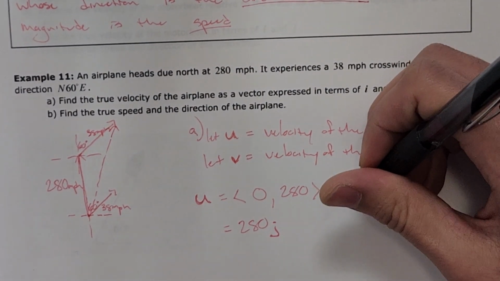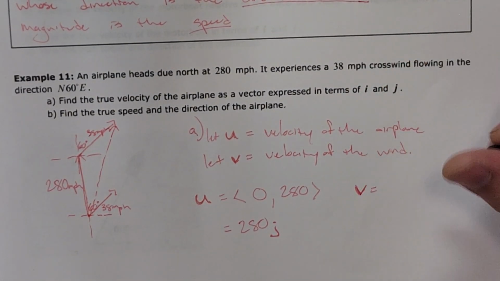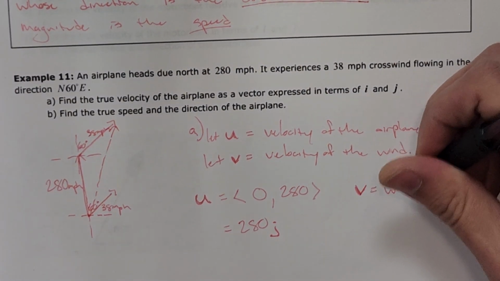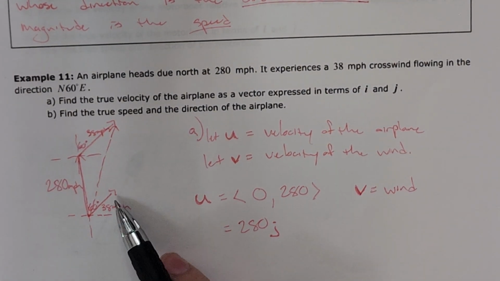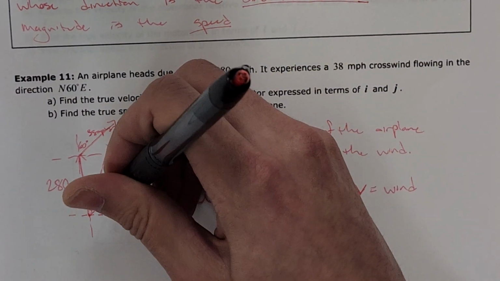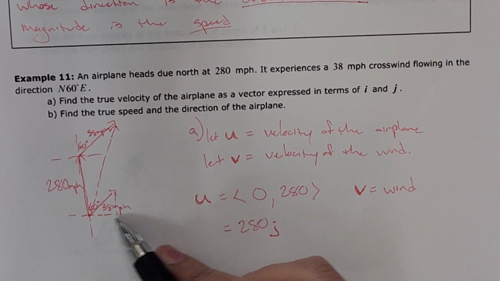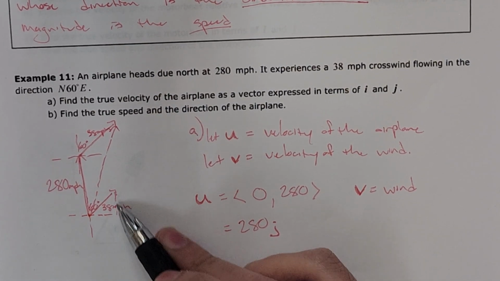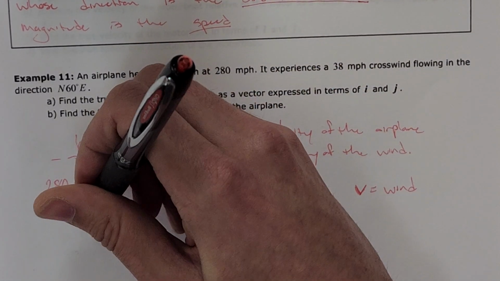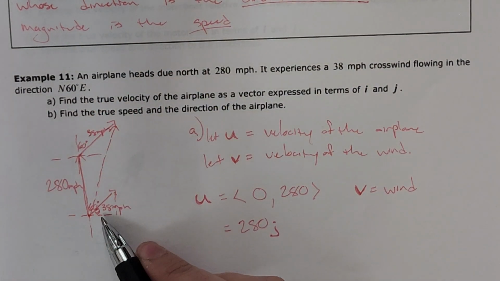For the wind, bold vector v, let's find the component form. If I were to draw this as a triangle, the hypotenuse is 38. I want to find the horizontal component, delta x, and the vertical component, delta y. In order to do that, I need to use this angle right here, the reference angle. Because it's 60 degrees east of north, this angle formed in the triangle must be 30 degrees. That's formed with due east.